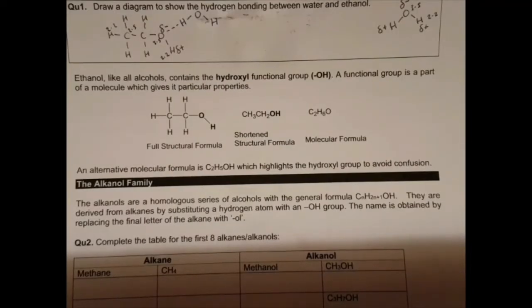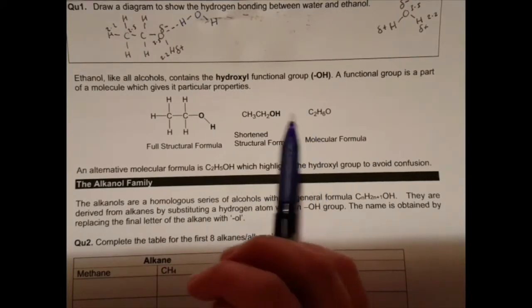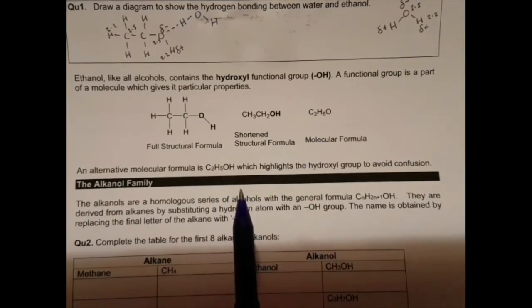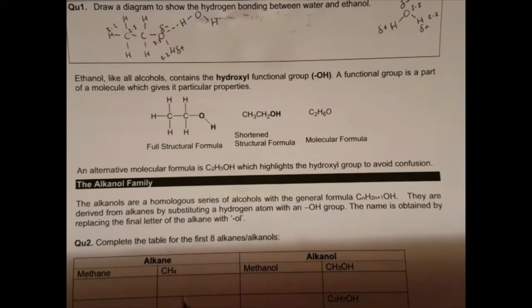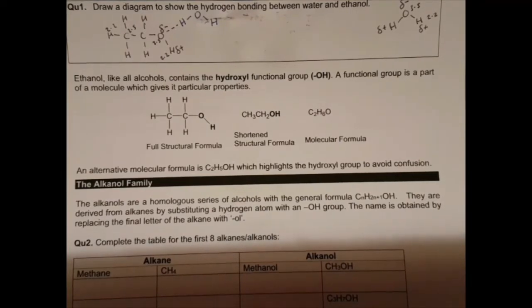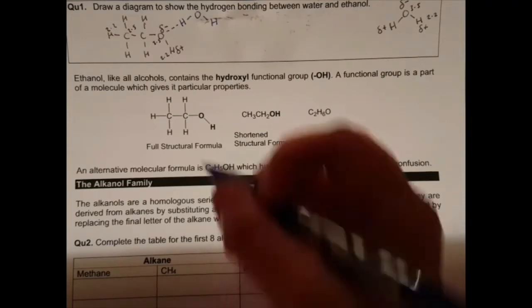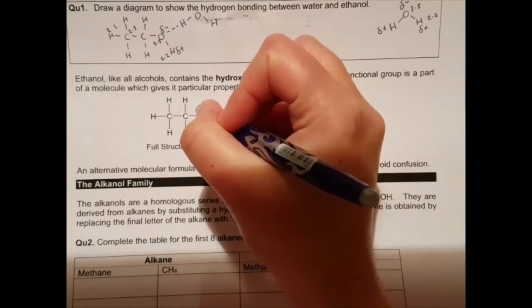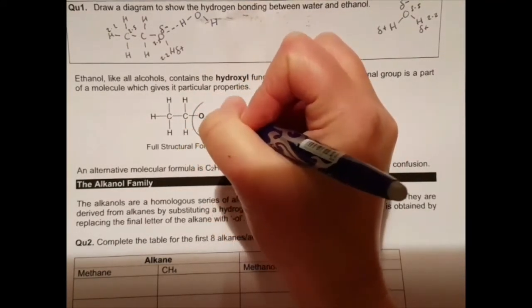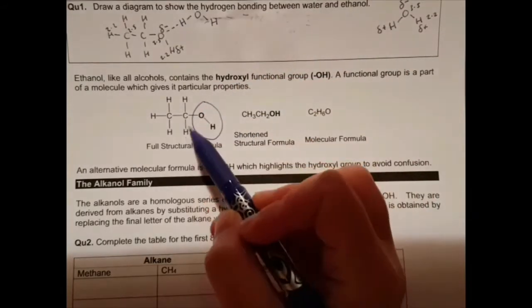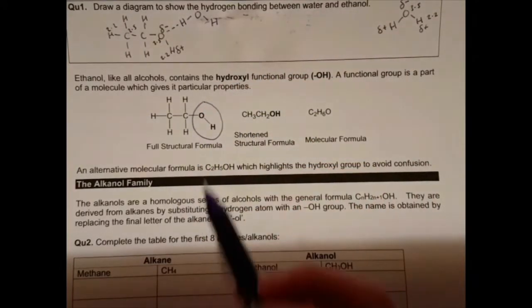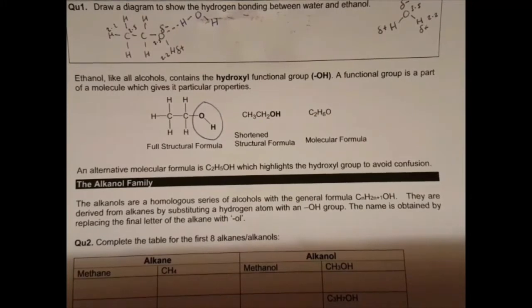This next little bit of the notes just reminds you about the hydroxyl functional group. So you should be able to recognise the hydroxyl group in a molecule, and you should also be able to circle it in a structural formula. So if you were asked to circle the hydroxyl group in the structural formula of a molecule, you want your circle to go round the O and the H. The carbon does not form part of the hydroxyl functional group.